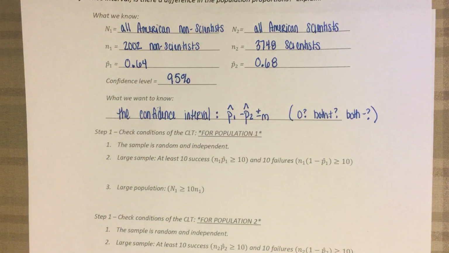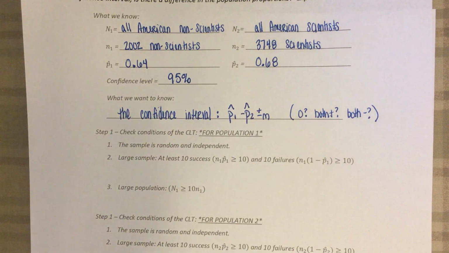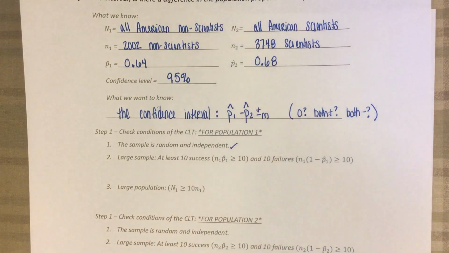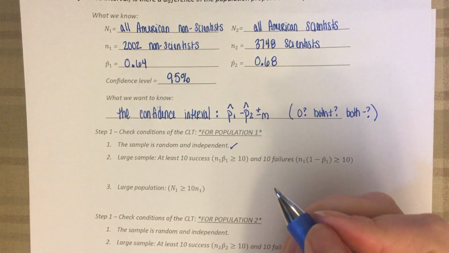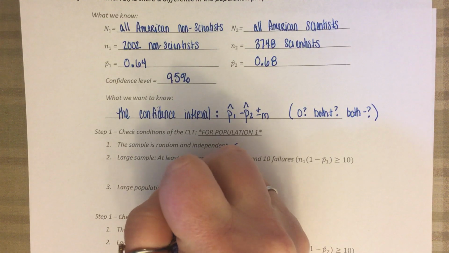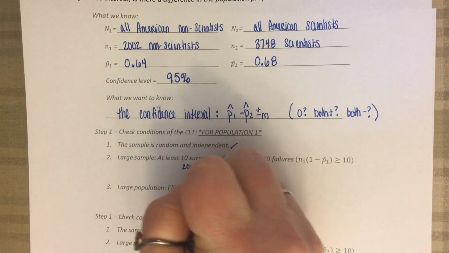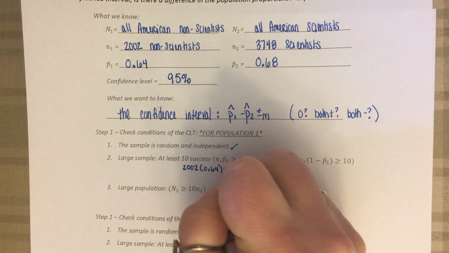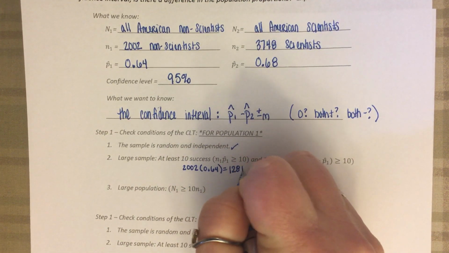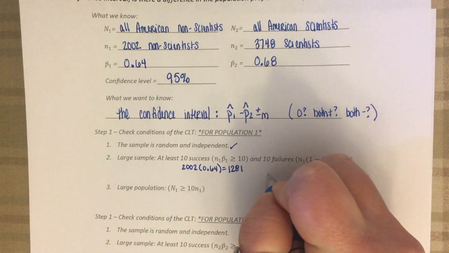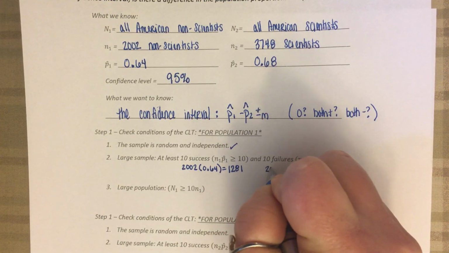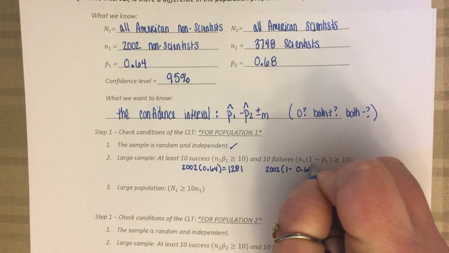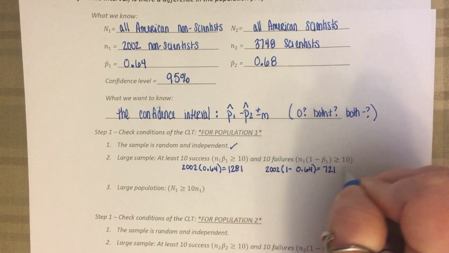All right, so population 1. Population 1, we established up here, were non-scientists. So we're going to assume that our sample is random and independent. Our number of successes, we're going to take 2,002 times 0.64, which is going to give us 1,281. And then our number of failures, 2,002 times 1 minus 0.64, which is going to give us 721.